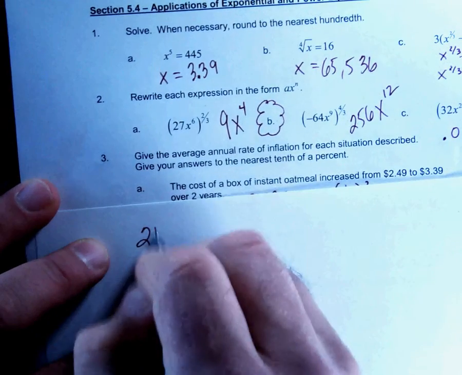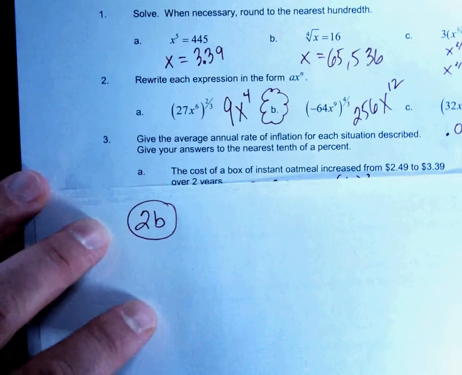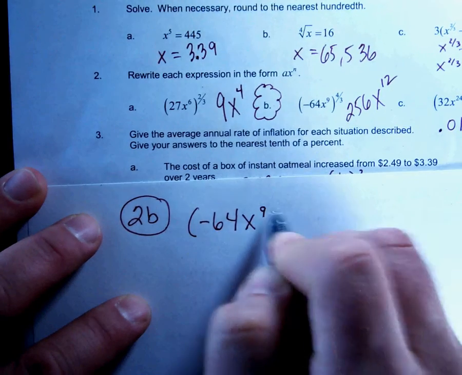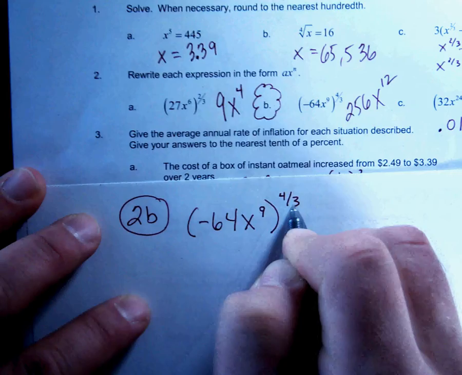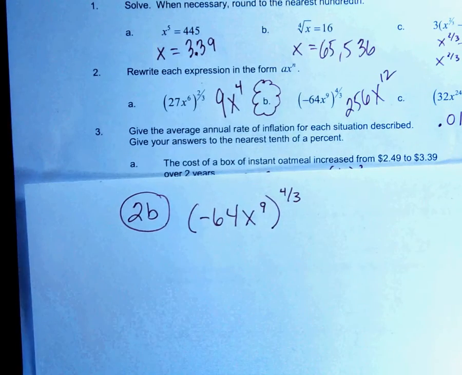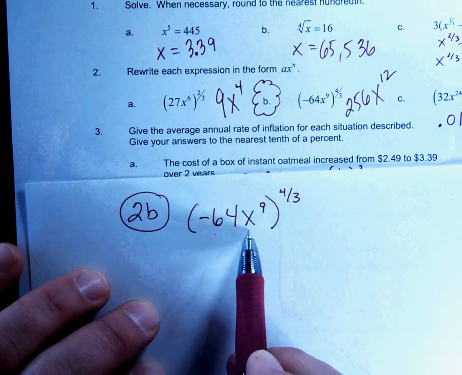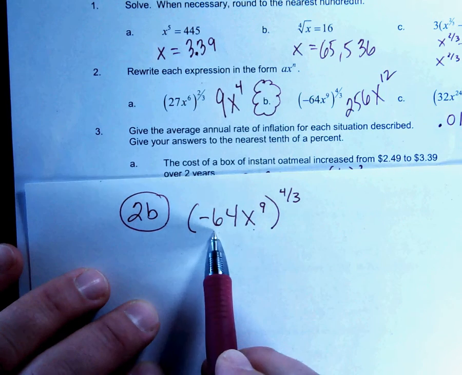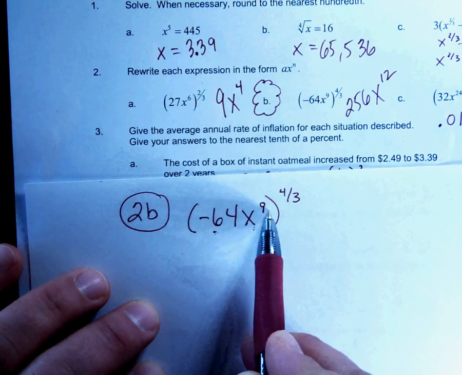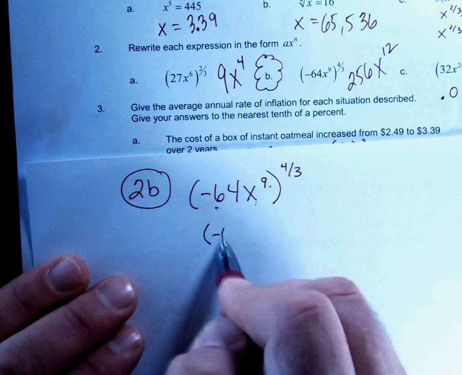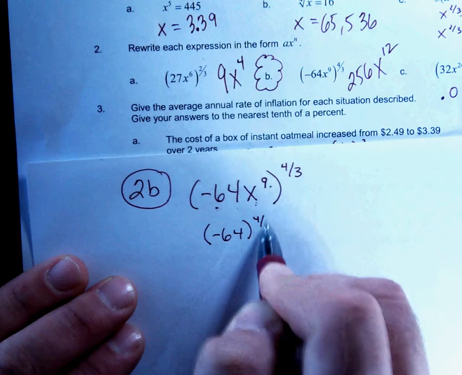So in this problem, this is 2B from the review. They give us negative 64 in parentheses with x to the 9th, all taken to the 4/3 power. Well, the first thing I want you to think about is what it means to be in parentheses. It's saying that this entire group, not just the negative 64, not just the x to the 9th, not just the 64, but the negative as well, everything gets taken to the 4/3 power.